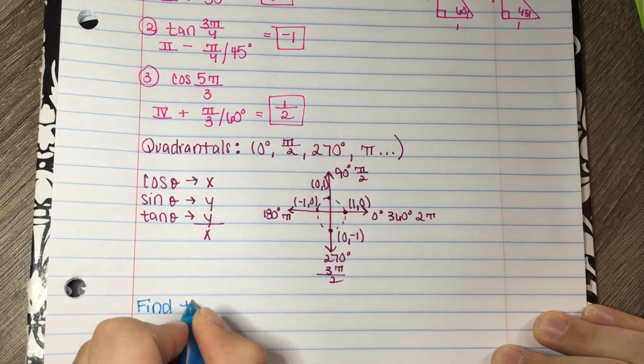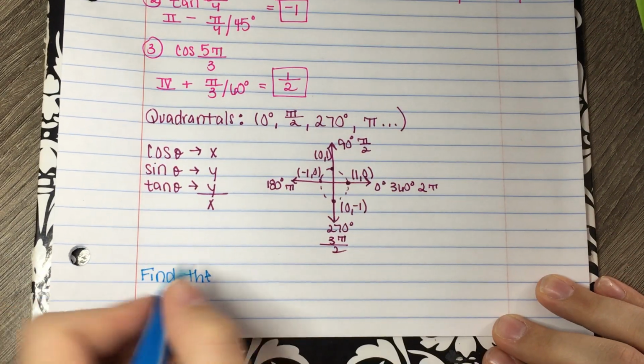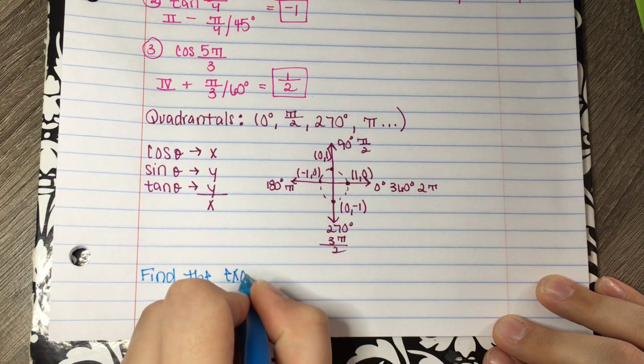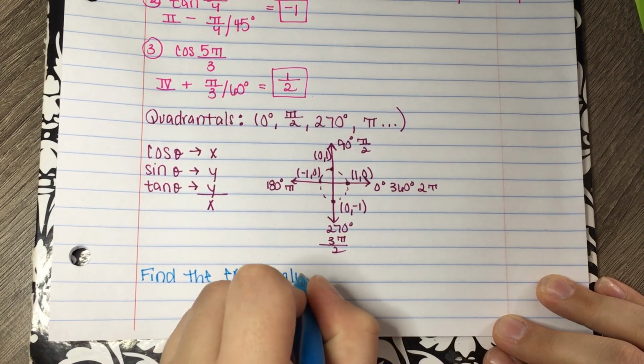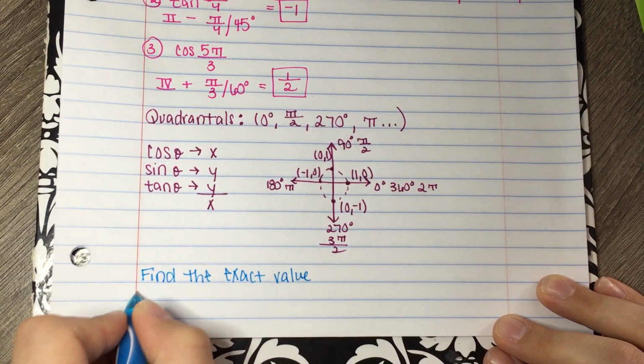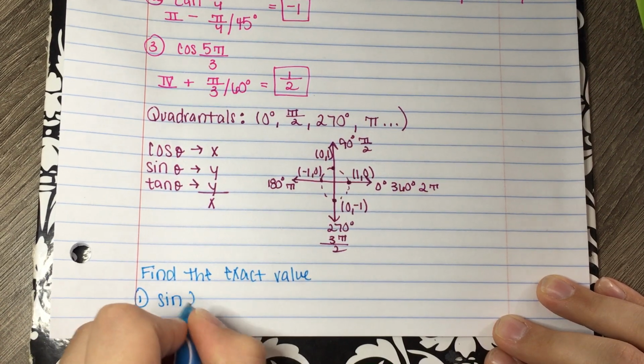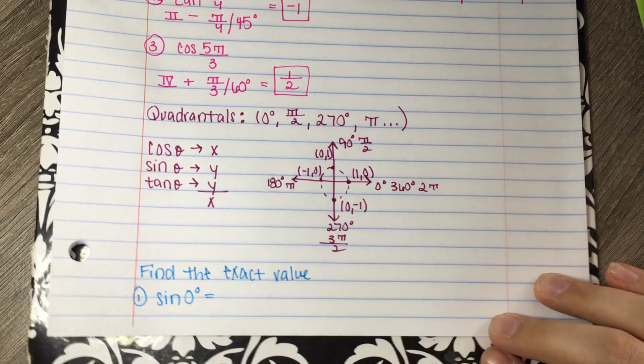And I'm going to squeeze it down here at the bottom of my page because you actually don't need a lot of work for these. They're pretty short. All right, and then here's the first one. We're going to do sine of 0 degrees. So I'm asking you to find the exact value of sine of 0 degrees.